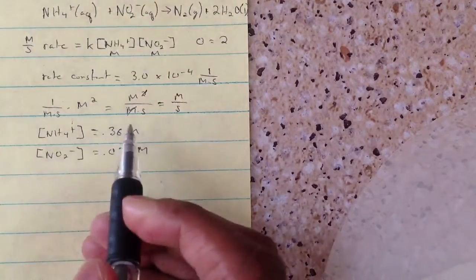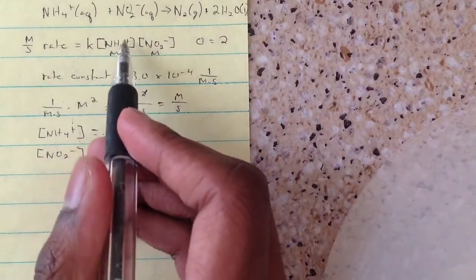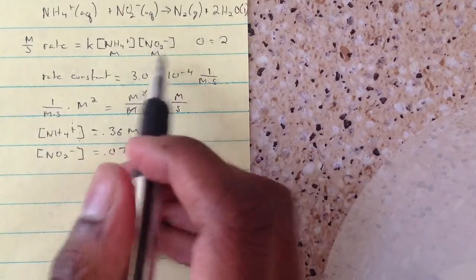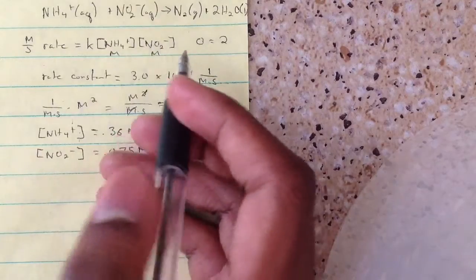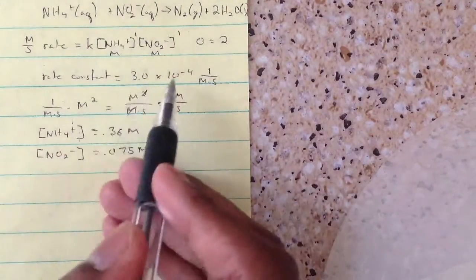Now you actually have all the information you need to solve for rate, because you have the concentration for NH4, you have NO2 minus, you have the order, so it's just ones, so you don't need to do anything for that, and then the rate constant.